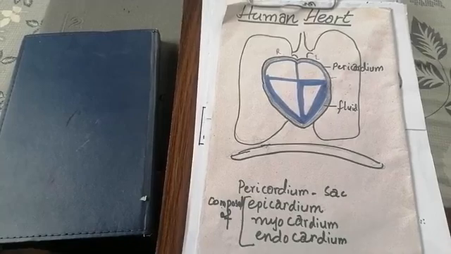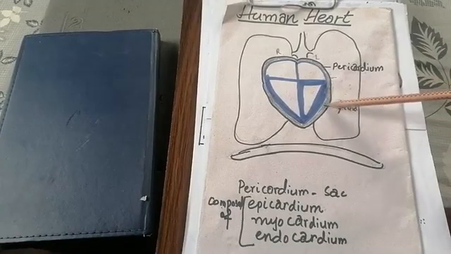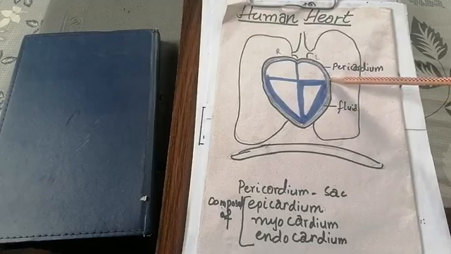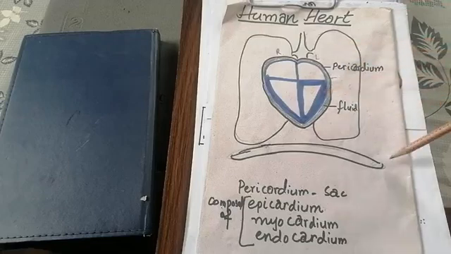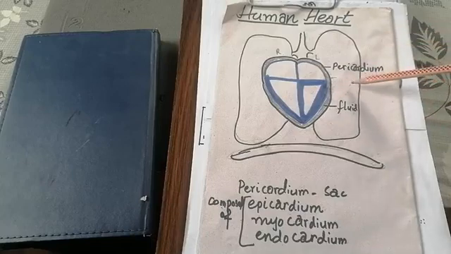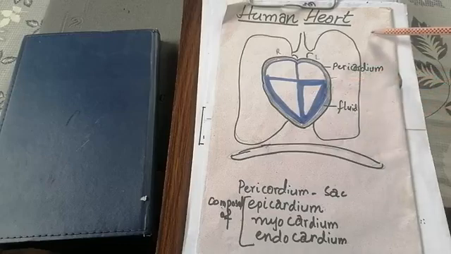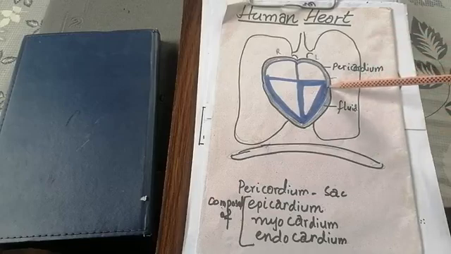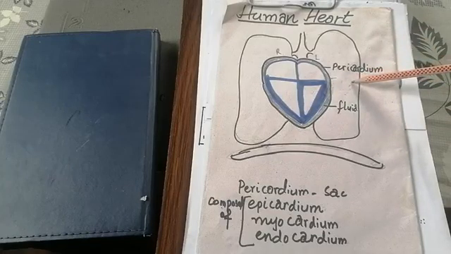As you can see, I have drawn here a very easy diagram of the heart. First of all, you have to learn where the heart is located. The heart is present in our thoracic or chest cavity. This is our chest cavity, in which two organs are present, the pair of lungs and the heart. This thoracic cavity has a rib cage. This rib cage gives protection to the heart as well as to the lungs.